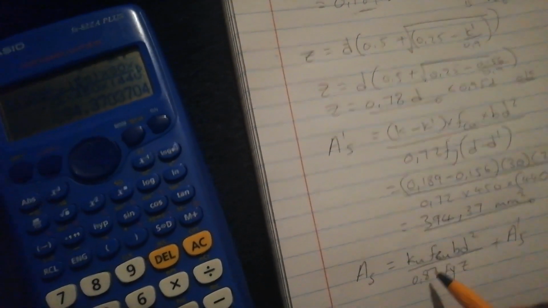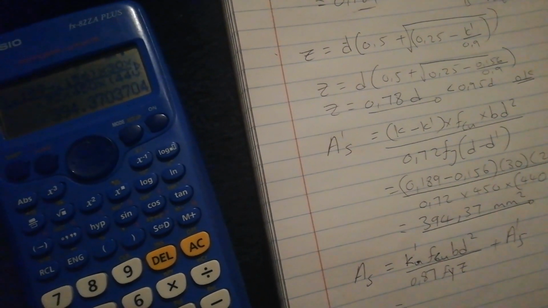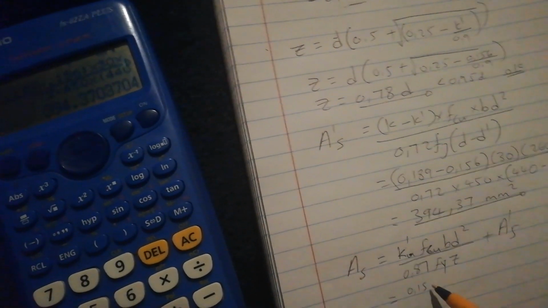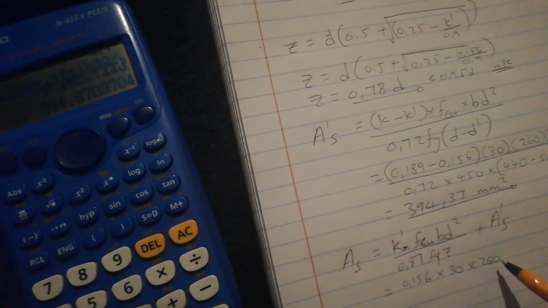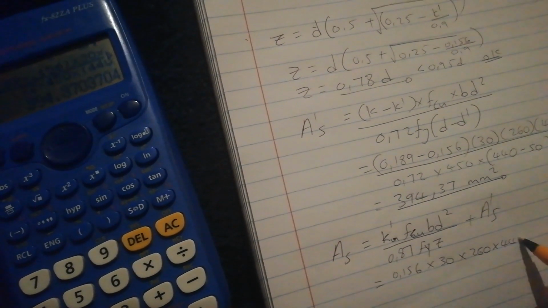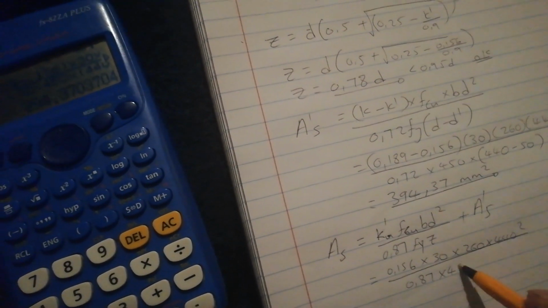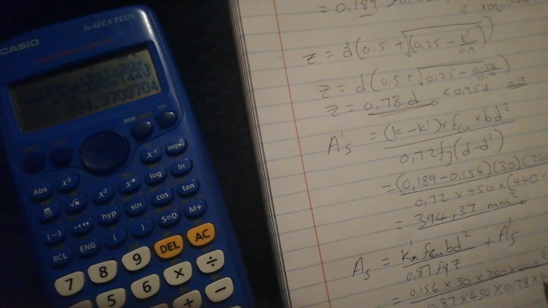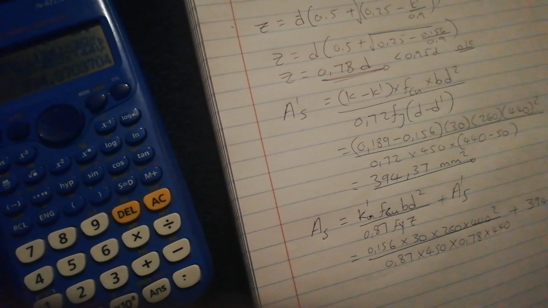So now my k u, or k prime, as I was taking it, is 0.156 times 30 times 260 times 440 squared divided by 0.87 times 450 times my z. My z is here: 0.78 times 440, plus 394.37.